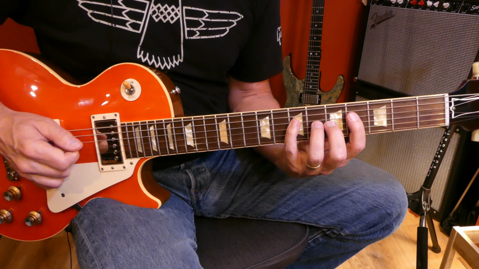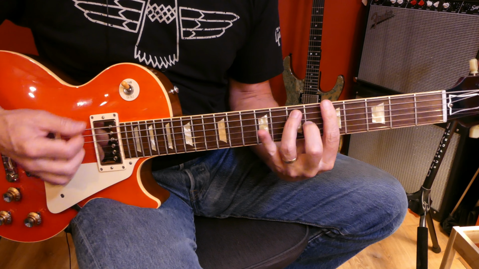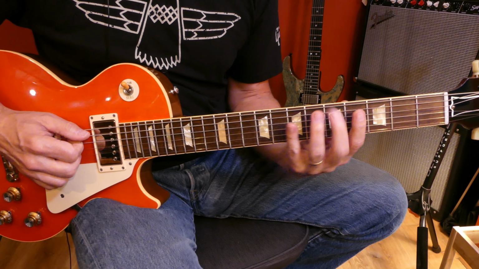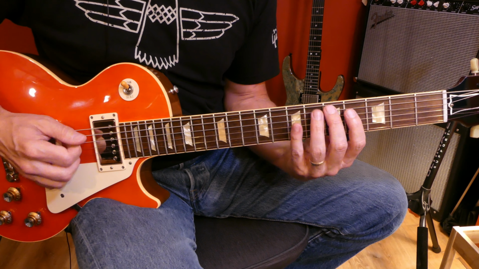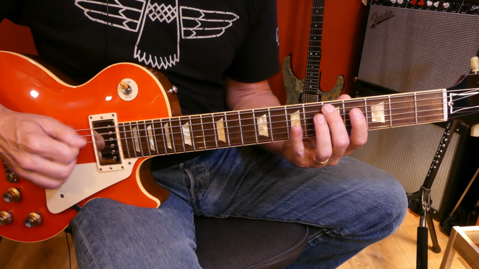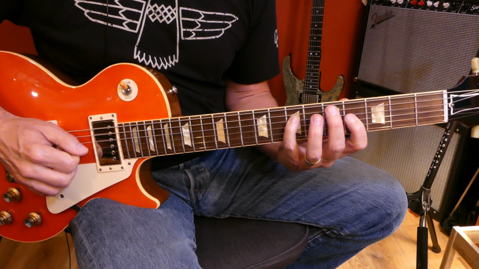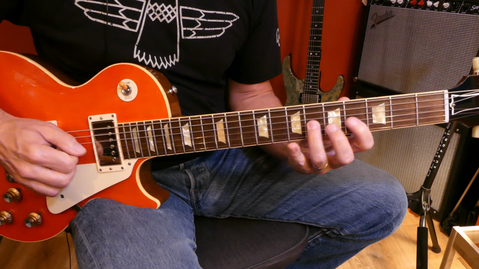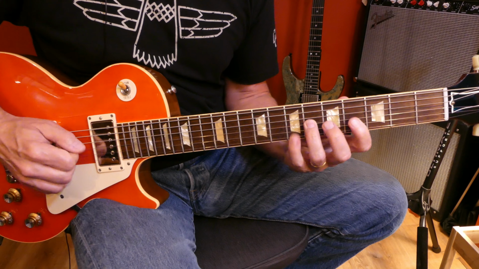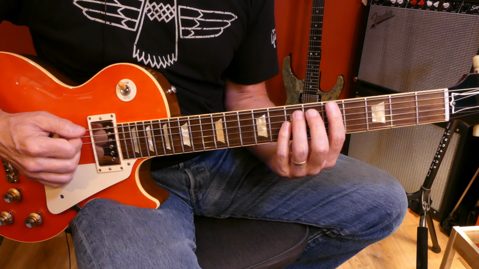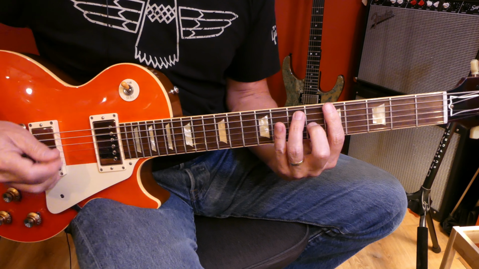So, first scale for the A7 is a D major scale. So I'm going to play a D major scale, and we're just going to map the notes on that D and G string from that scale. Here's the D major scale. Those are the notes on the D and the G string from that D major scale. And it outlines A7.